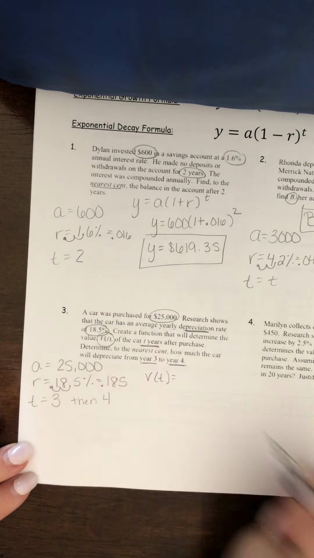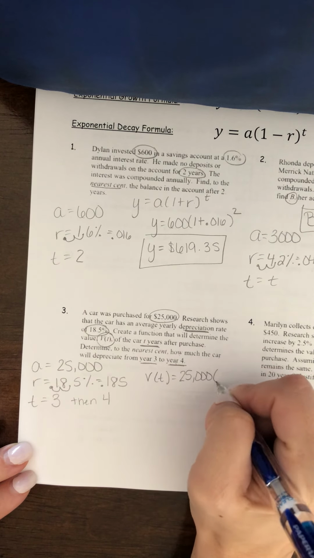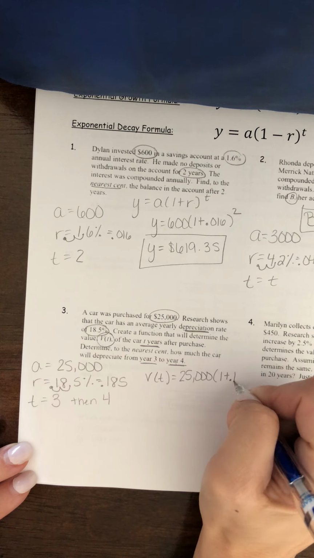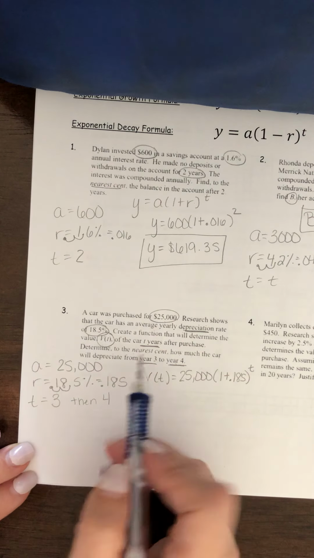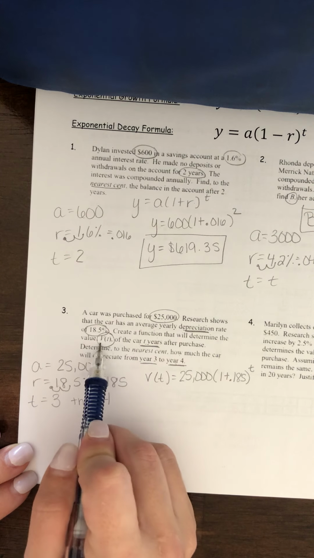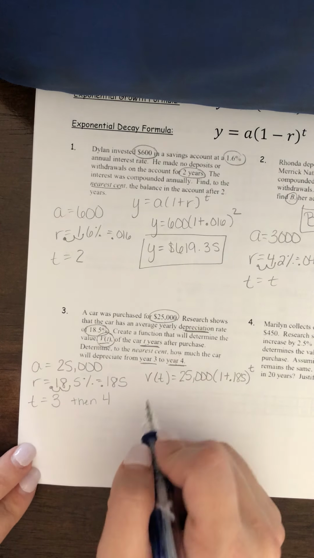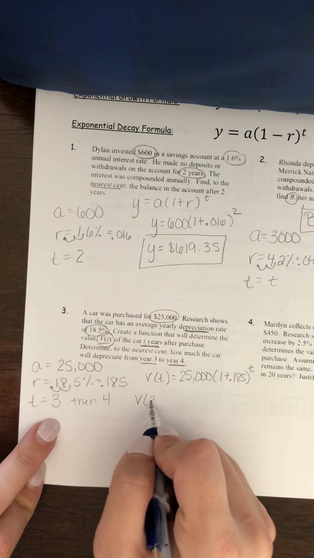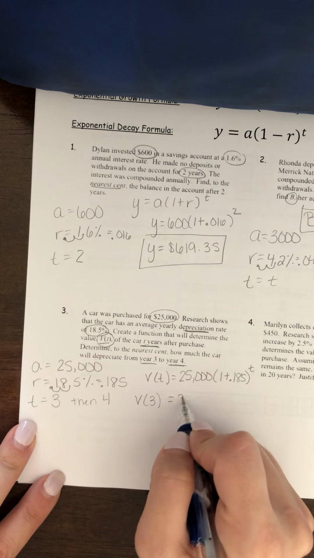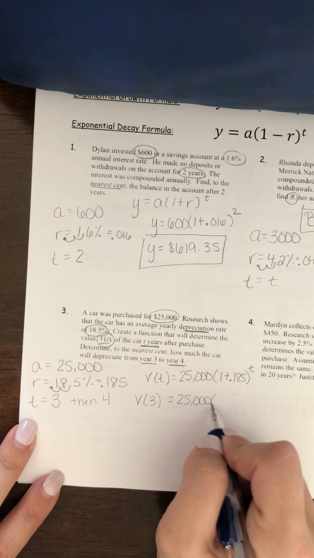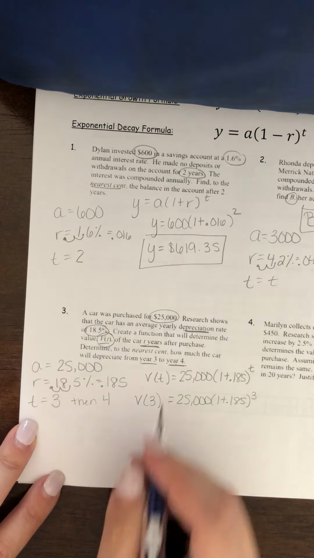So V of t equals 25,000 is my A value, 1 plus 0.185 raised to the t. You have to show that because they want you to create the function with v of t and t in it. Now I'm going to tell them that I'm finding v of 3 first because I'm substituting 3 in for my t value. So 25,000, 1 plus 0.185 raised to the 3.